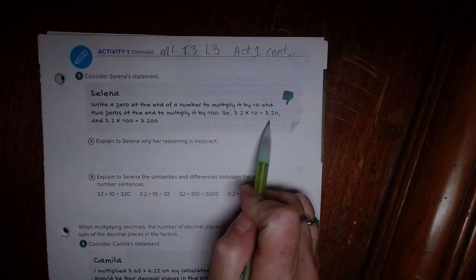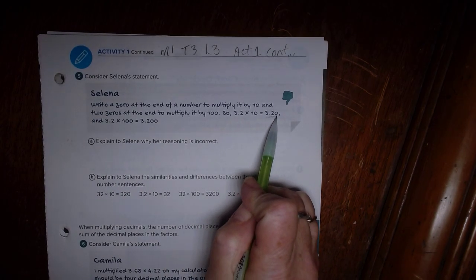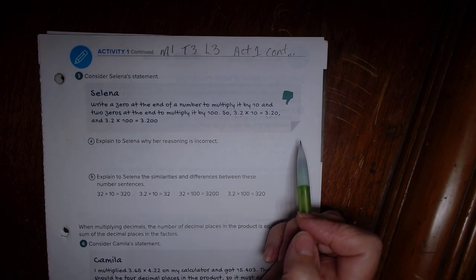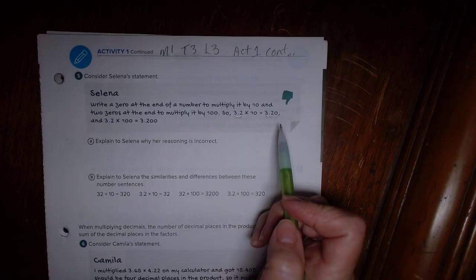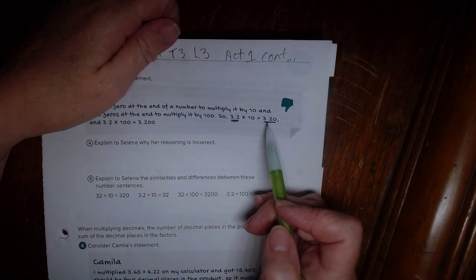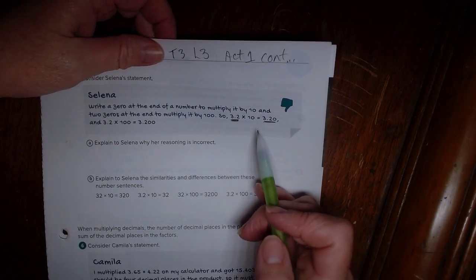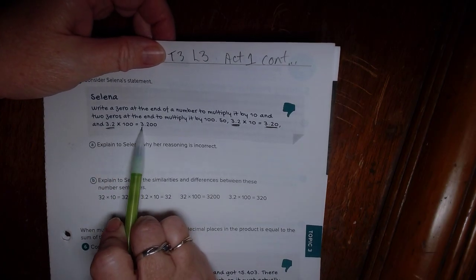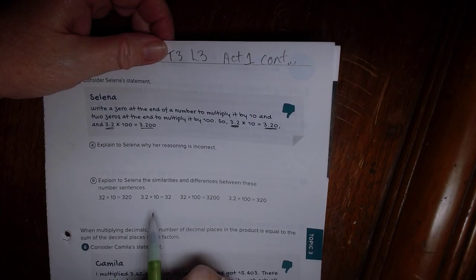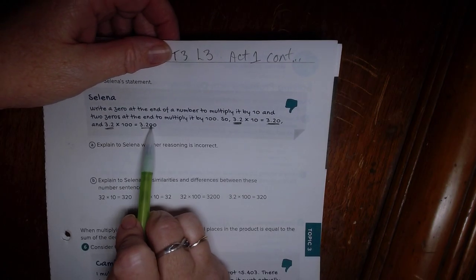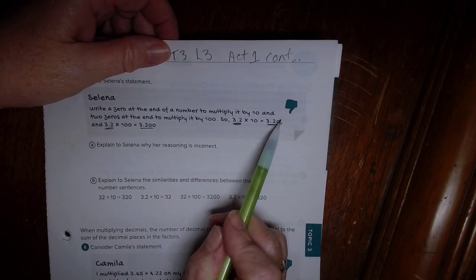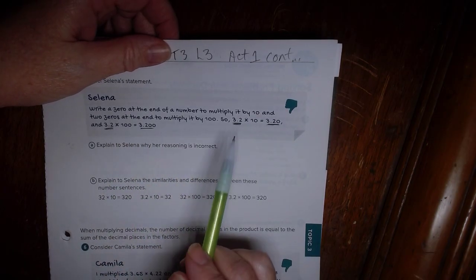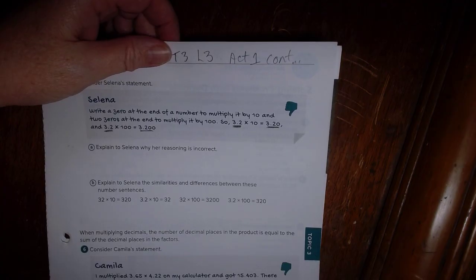Okay, so what's going on here with her? First of all, this is 3 and 20 hundredths, but she started with 3 and 2 tenths. Is 3 and 2 tenths the same as 3 and 20 hundredths? Here she started with 3 and 2 tenths, and she ended up with 3 and 200 thousandths. Well, didn't we say that we can add zeros at the end after the decimal and after the last non-zero number and not change its value?